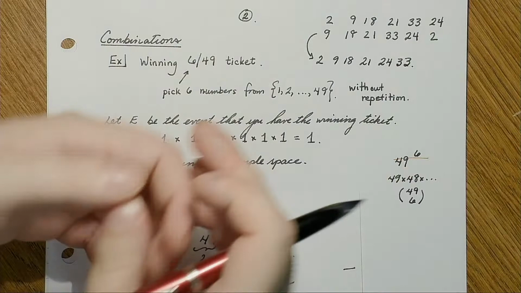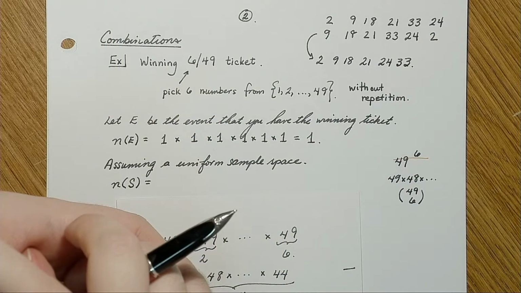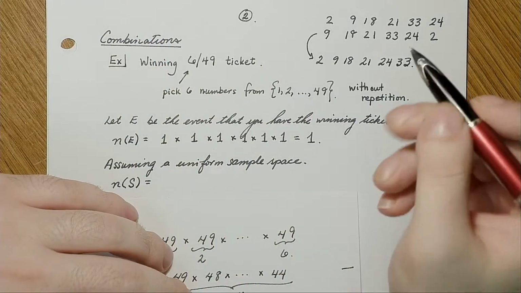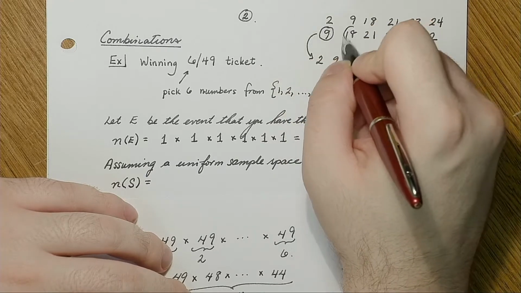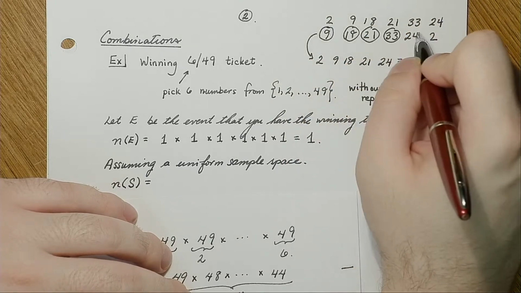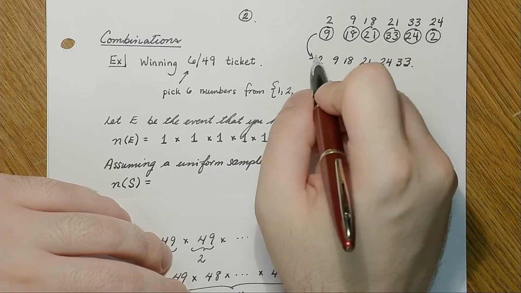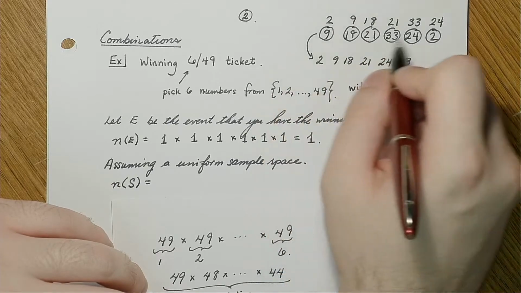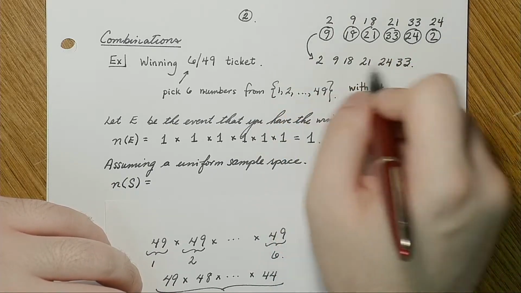Because we just picked them, basically they're balls, and they just come out. So you could do a draw. You would get the 9, the 18, the 21, the 33, the 24, and then the 2. And then what they would do is rearrange it so that you would write it in ascending order. So we don't really care in which order they came in. We just care about what the actual numbers are.